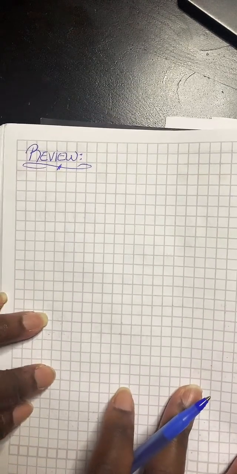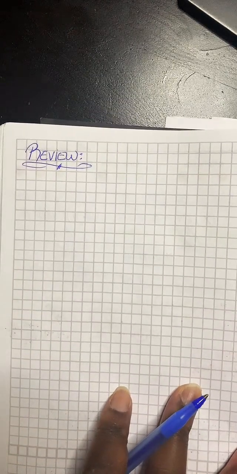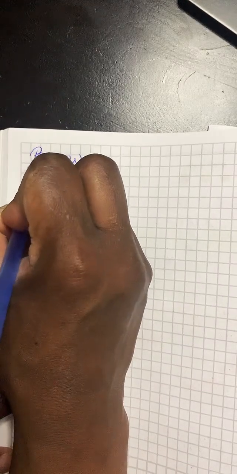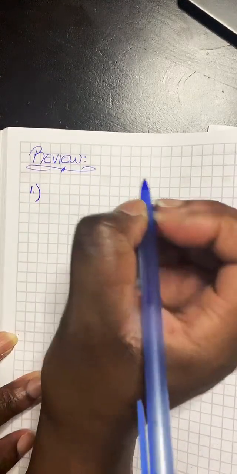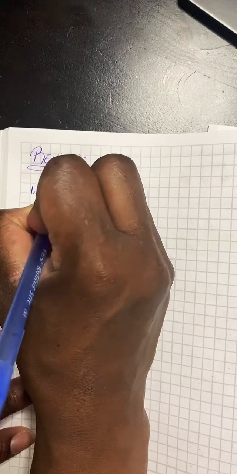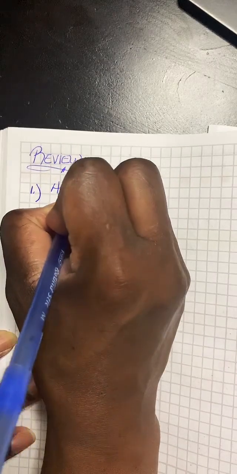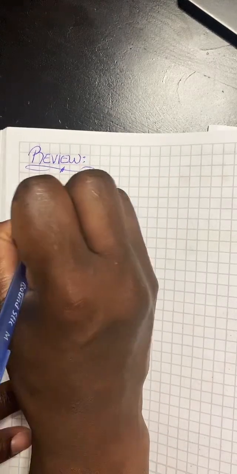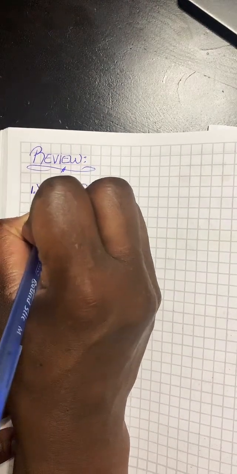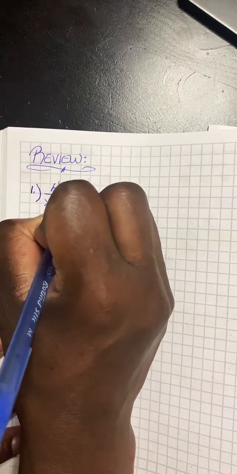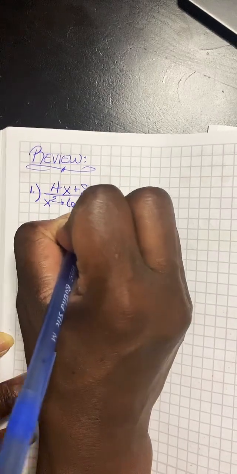All right, so let's do a little bit of review because today we're going to be multiplying rational expressions. So our first example, let's do number 1. We're going to have 4x plus 8, and it's going to be over x squared plus 6x plus 8.